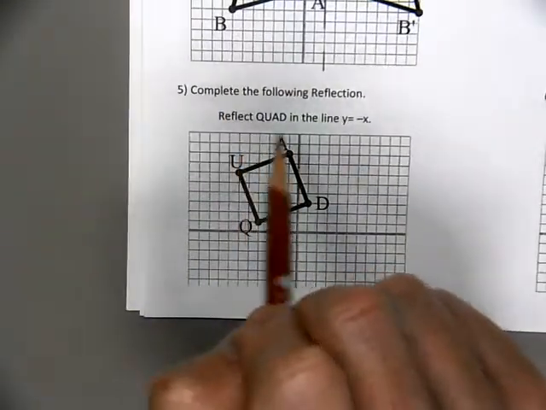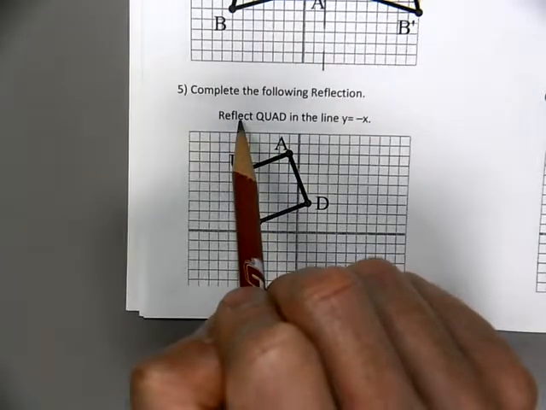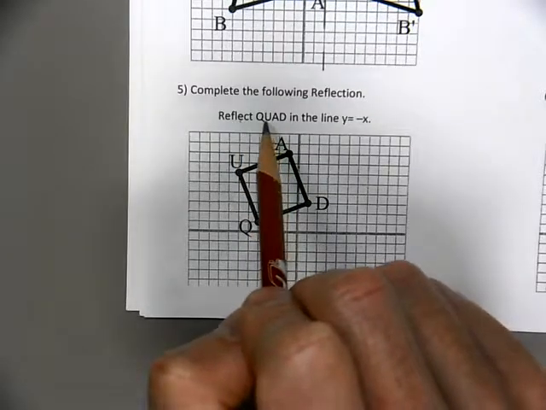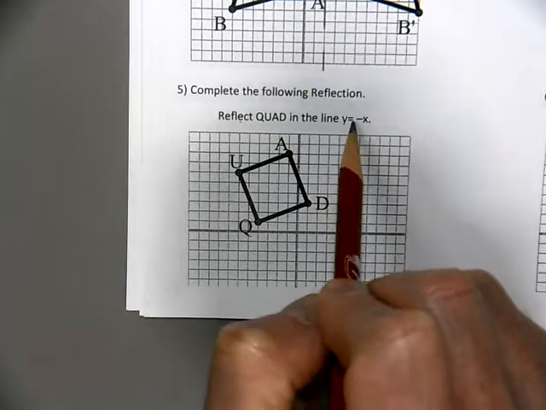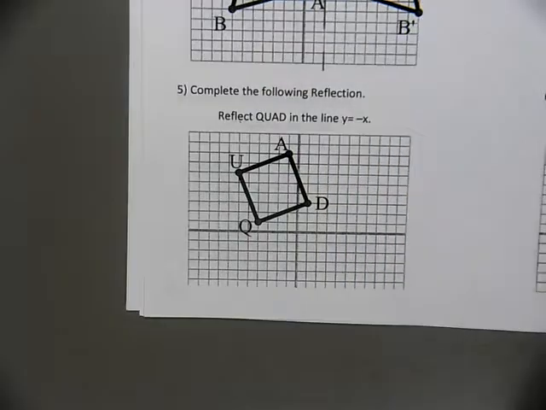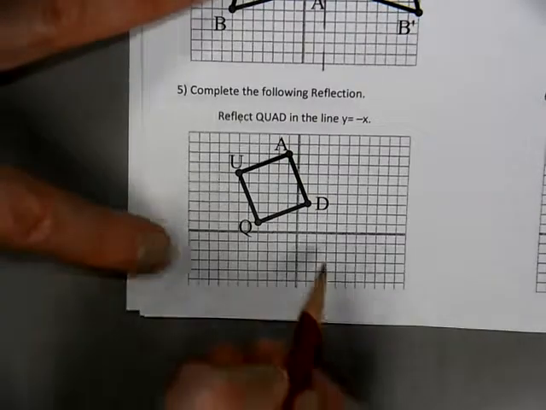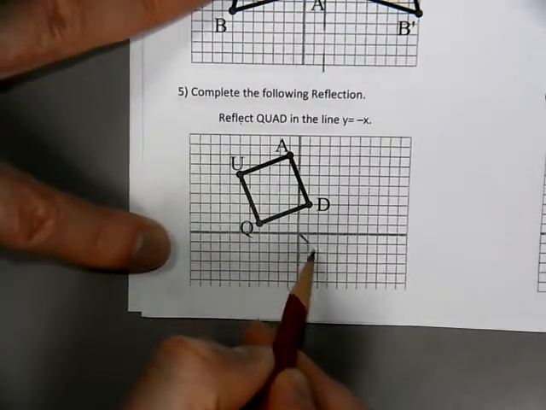Here we have the reflection of quad in the line y equals negative x. So y equals negative x is a linear equation with a slope of negative 1.